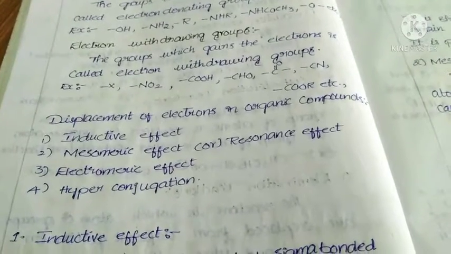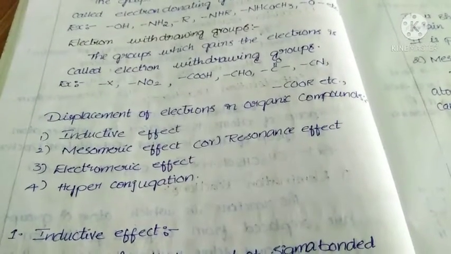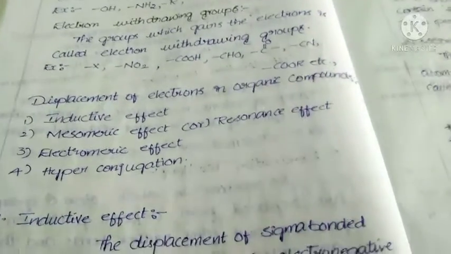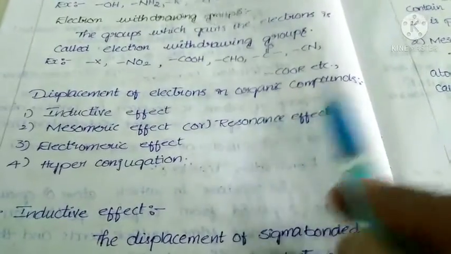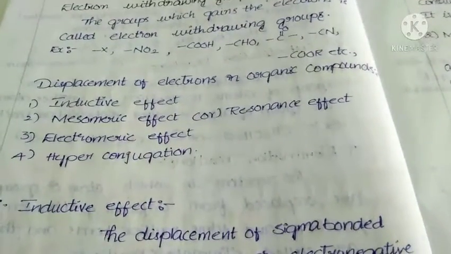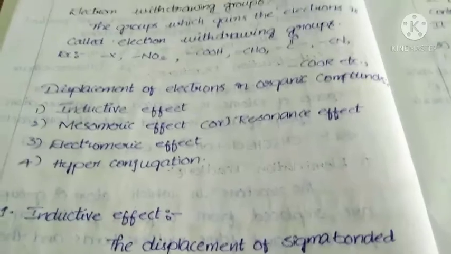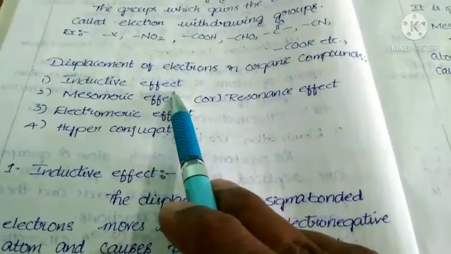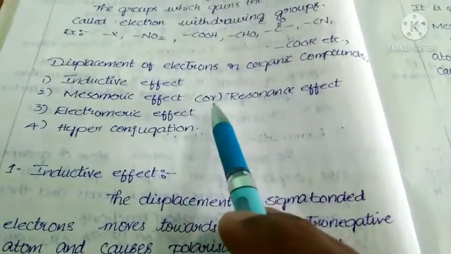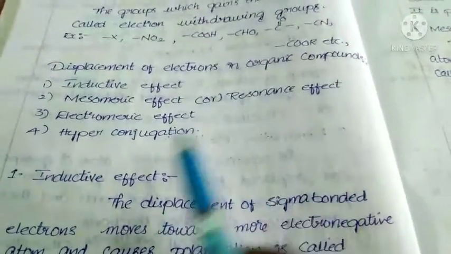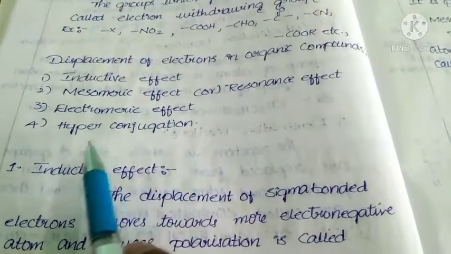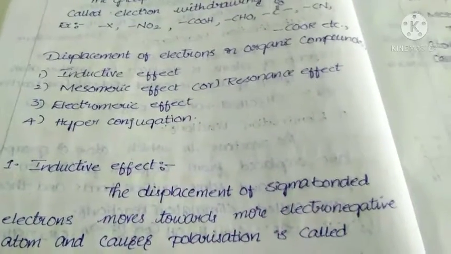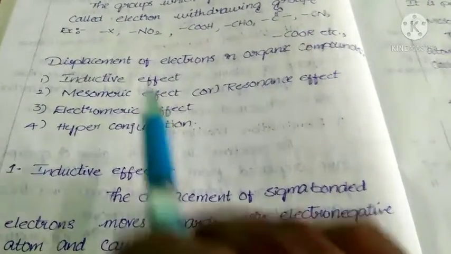Good morning, students. Now I am going to discuss another topic in organic chemistry, that is displacement of electrons in organic compounds. Nothing but displacement methods. Here four methods are present. They are inductive effect, mesomeric effect or resonance effect (both are same), electromeric effect, and the last one, hyperconjugation. All are very important. First one, inductive effect.